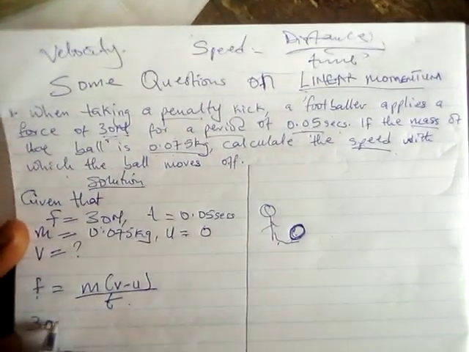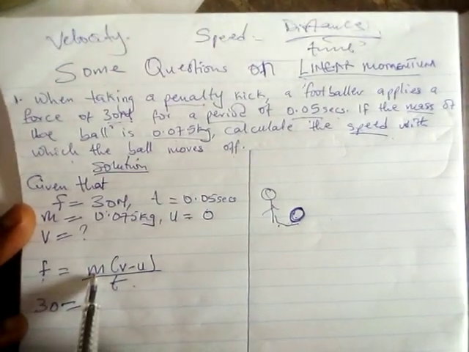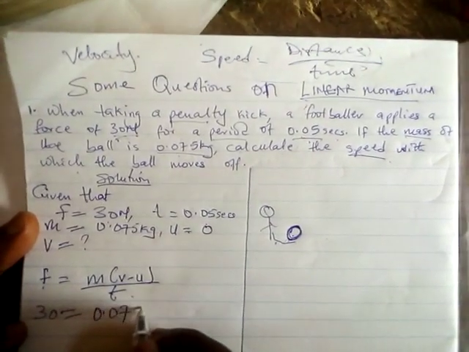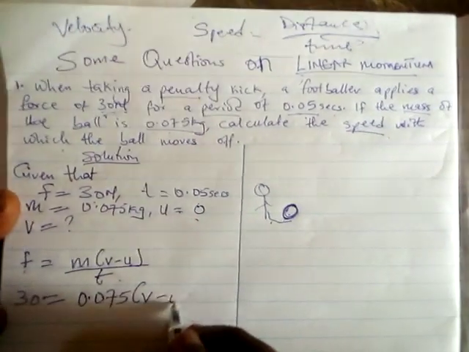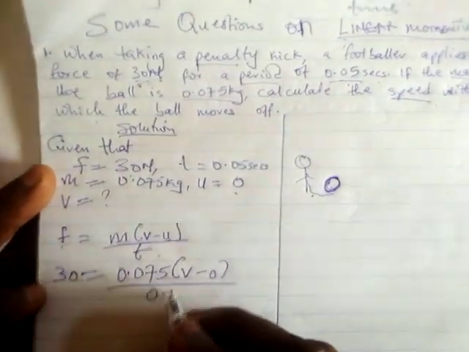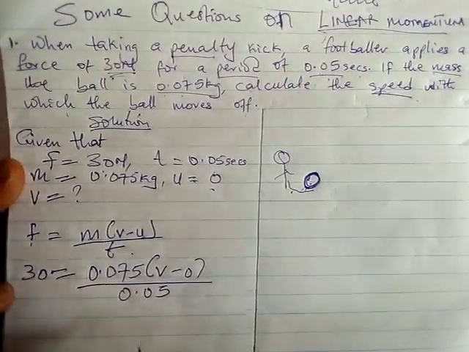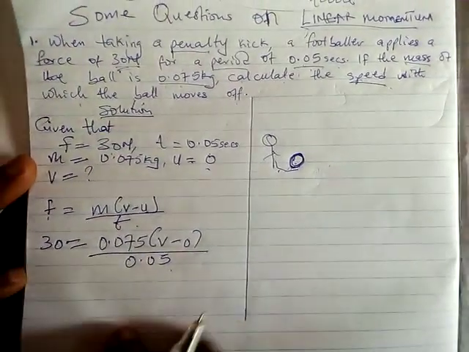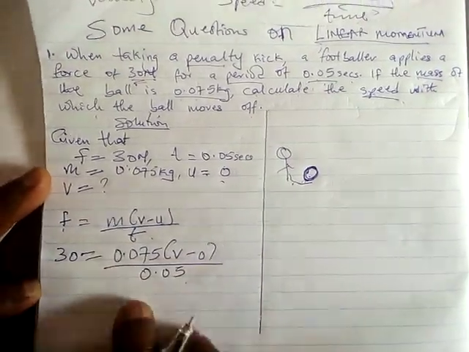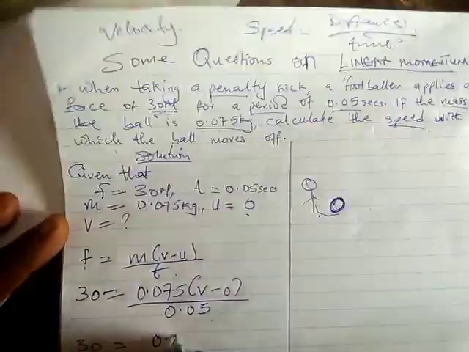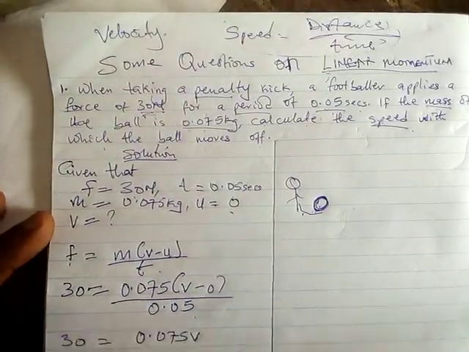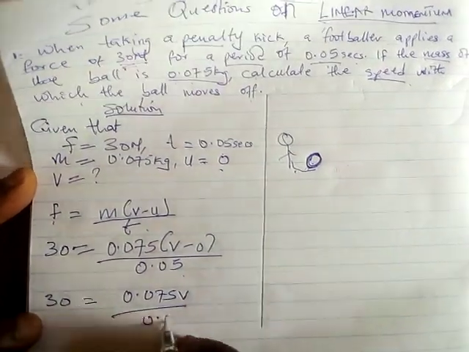So you remember our force from here is what? 30 Newton equals, now we have M. What is our M? 0.075, into bracket V minus, what is our U? 0. Over, what is our time? Our time is 0.05 seconds. Now, from this understanding, you already know what we are looking for. We can move on to say, okay, 30 equals 0.075 multiplied by V, over 0.05.